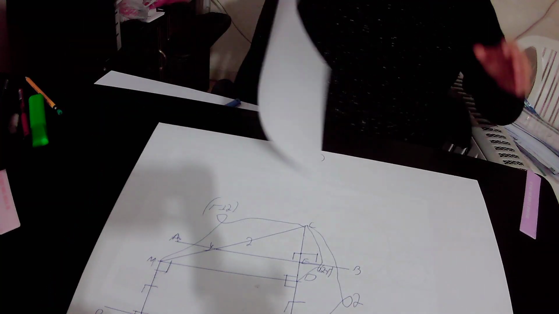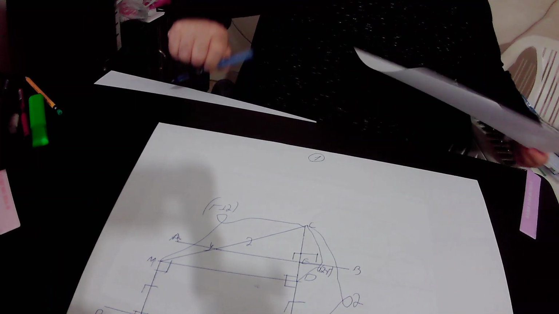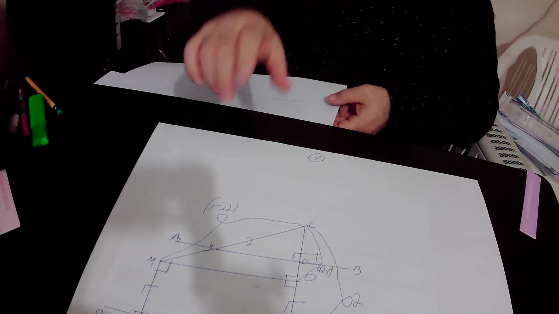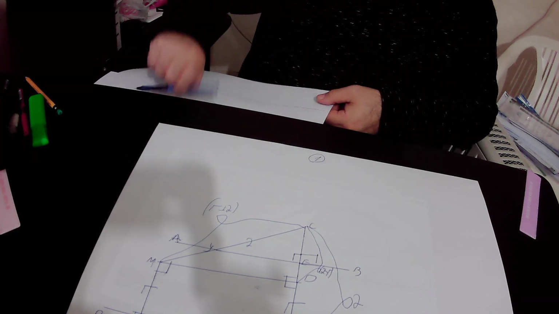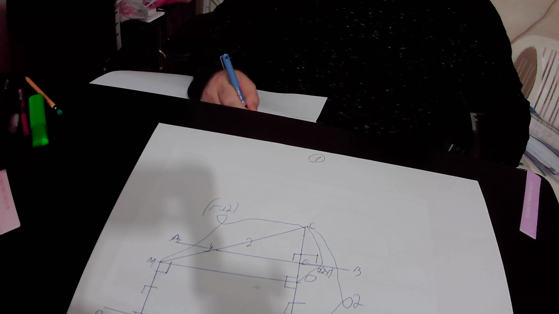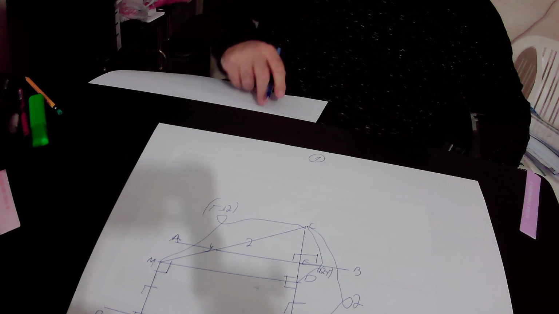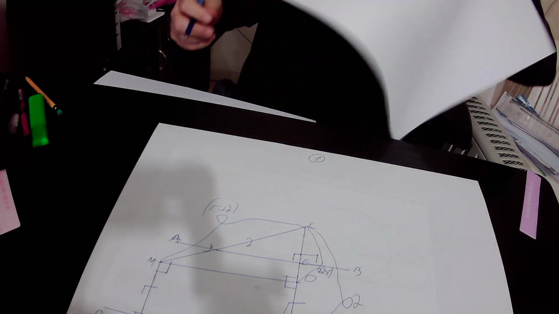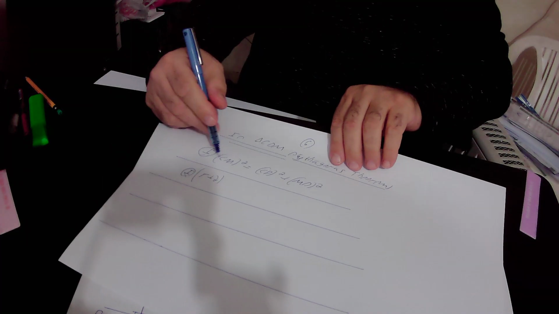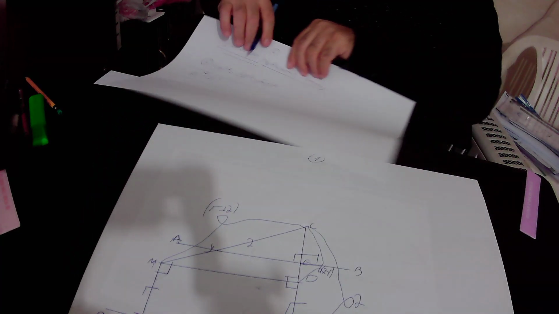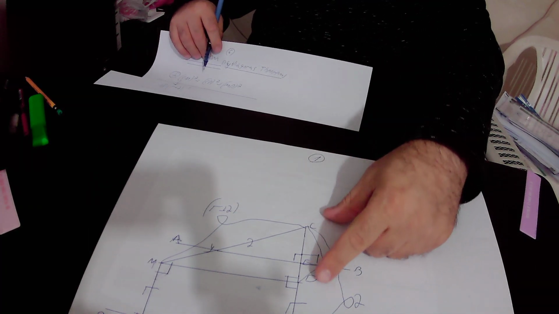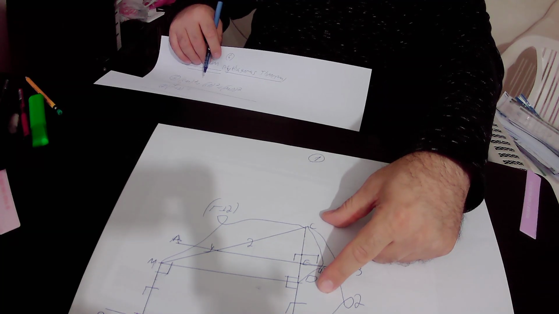Okay? But we have already found out that CM equals R plus 2, so CM squared will be equal to (R plus 2) squared. Okay? CM squared equals (R plus 2) squared, and it equals CD squared.